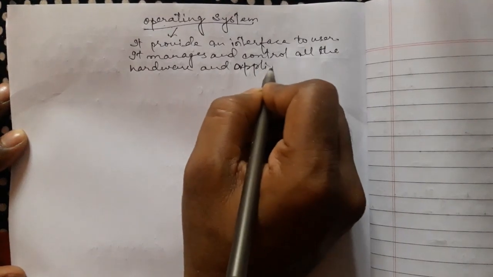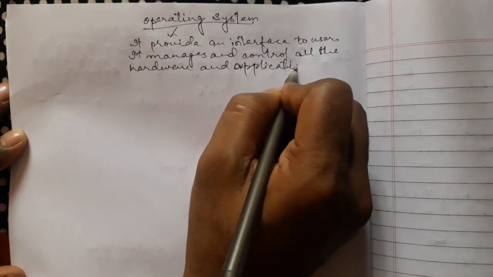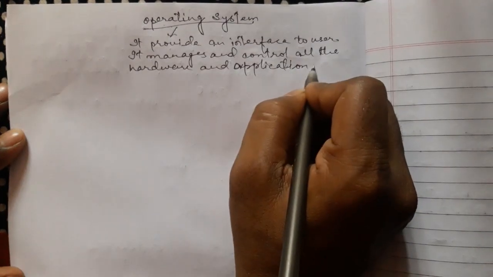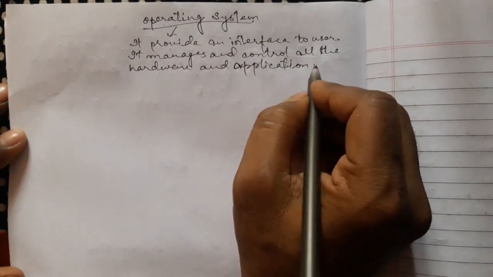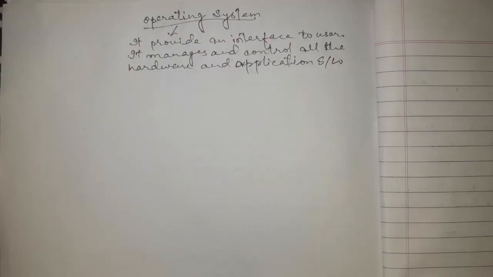We have seen that the system software manages and controls other application software and hardware. So up to this time we have seen what is computer, hardware, software, types of software, application software, system software and types of system software, and this operating system is a type of system software.